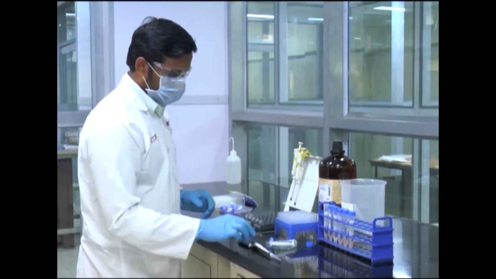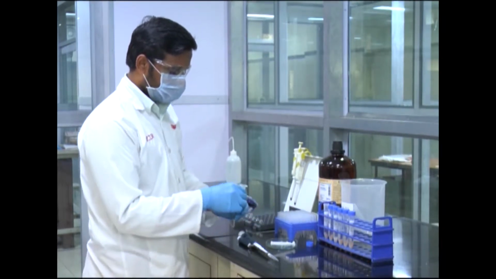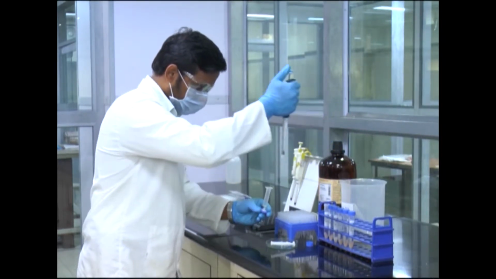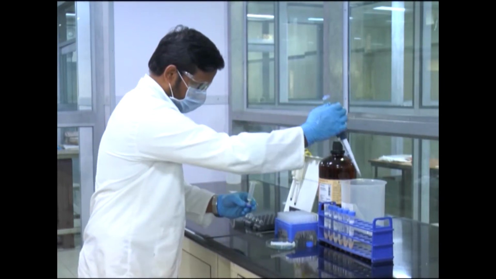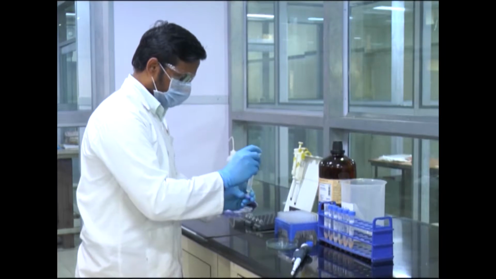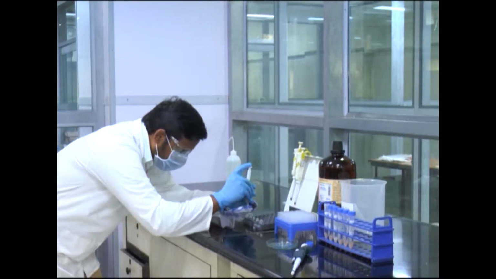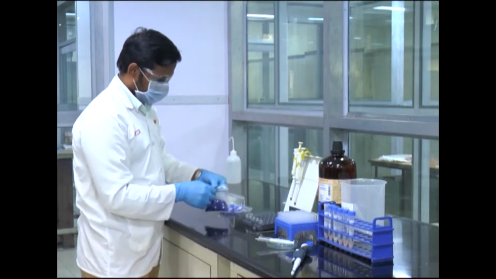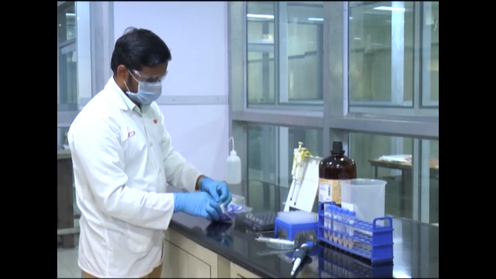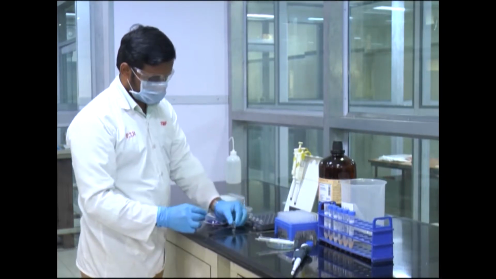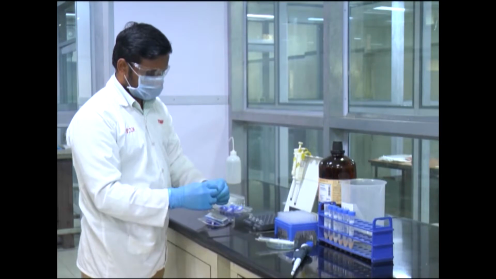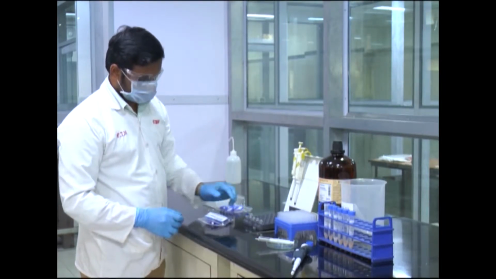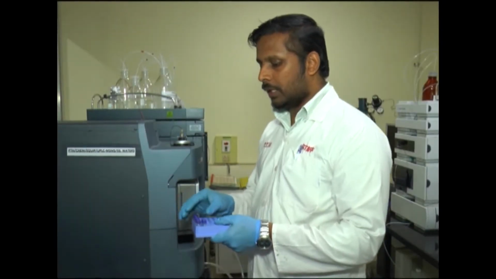After centrifugation, 1 ml of supernatant is filtered through a 0.22 micron nylon filter and further transferred to an LC-MS vial. Now the samples are ready for injection.